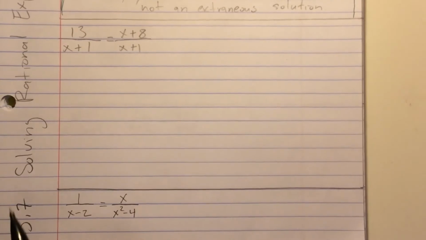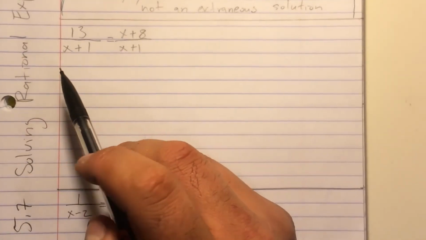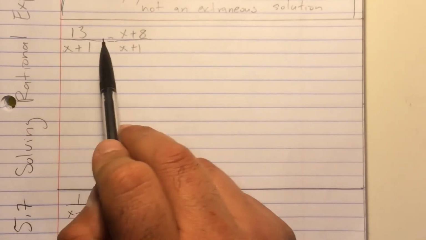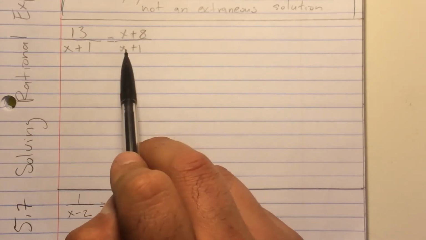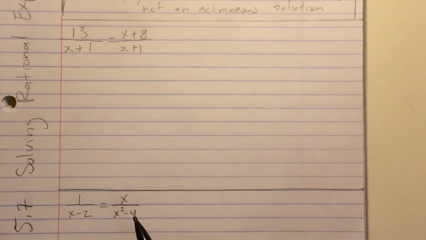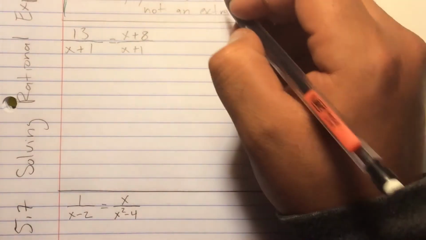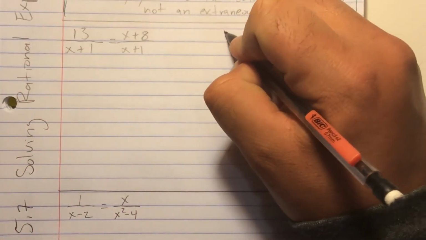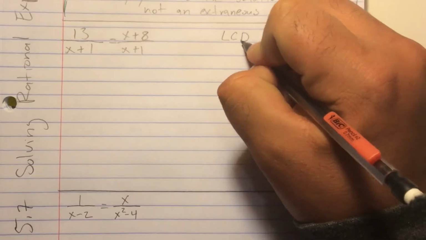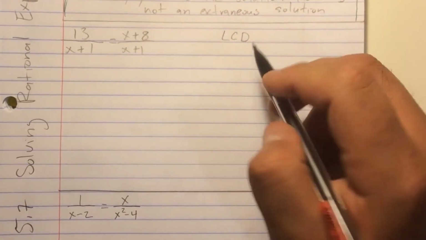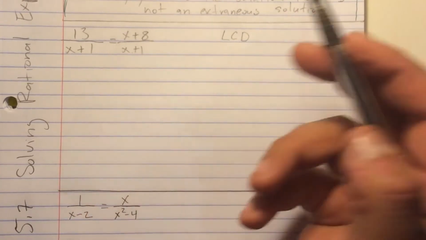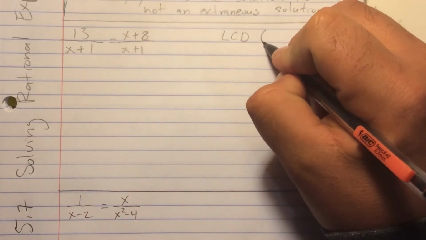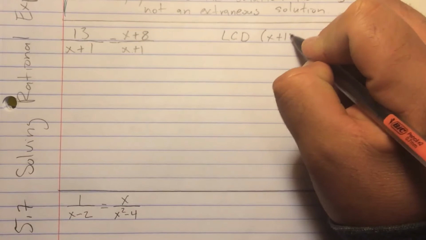Part 2, and the rational expression we're solving for today is 13 over x plus 1 equal to x plus 8 over x plus 1. So same thing that we did in the first one, we're going to look for the LCD, which is our lowest common denominator. I can see here that they both share the same denominator, so it makes it easy. Our lowest common denominator is x plus 1.